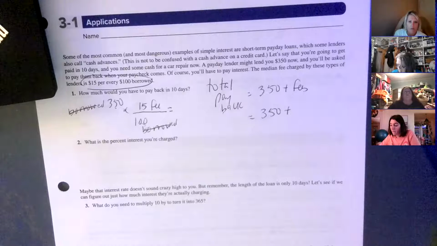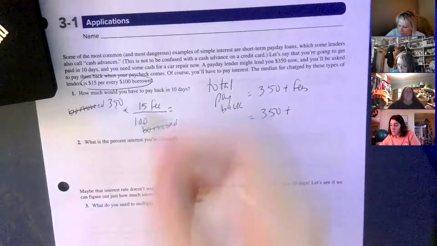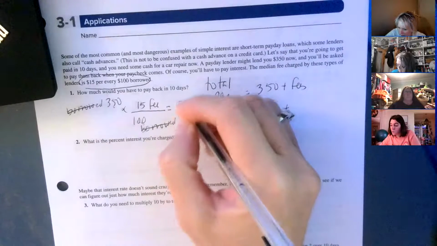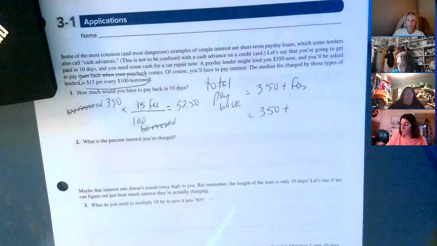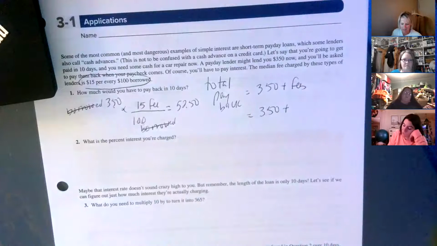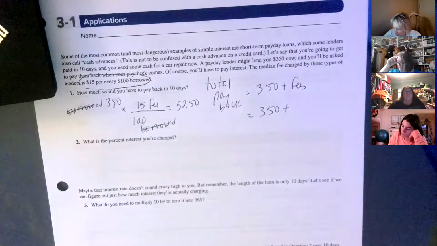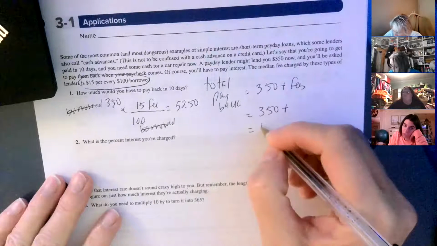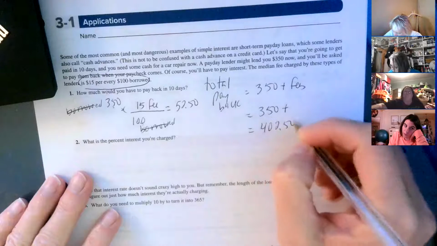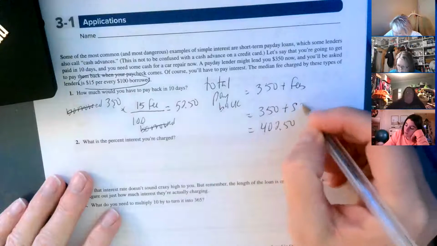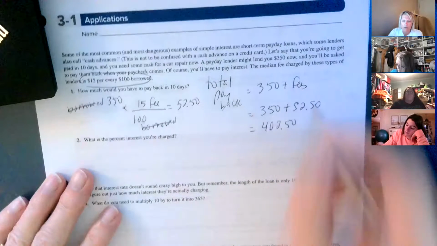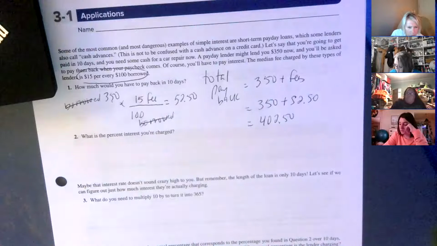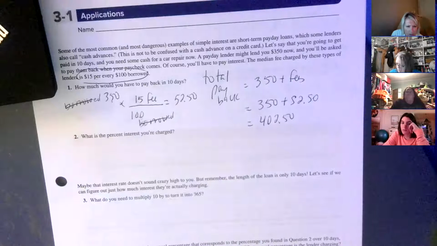$52.50. You'd have to pay back $402.50. There you go. It says, what is the percent interest you charged?